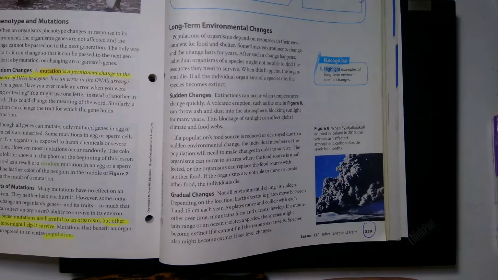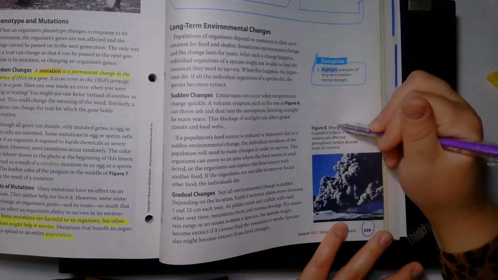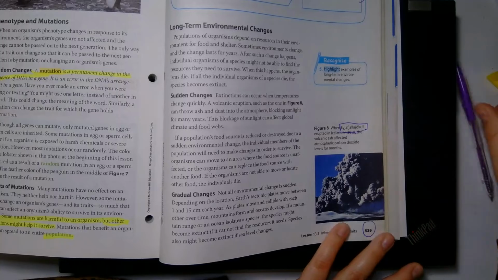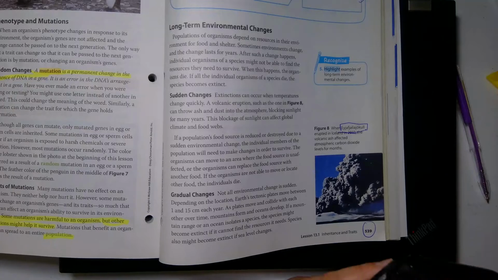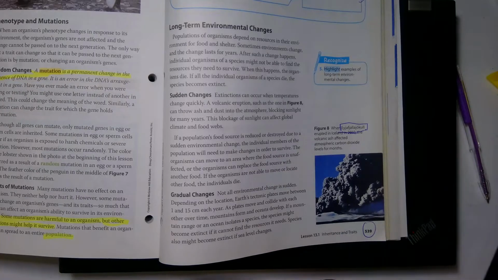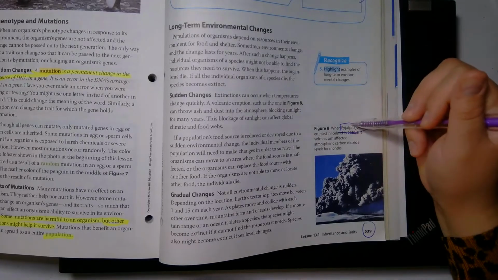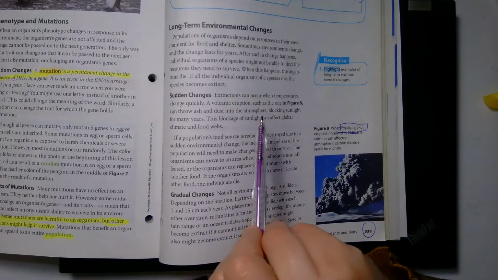Okay. Extinctions can occur when temperatures change quickly. A volcanic eruption, such as the one in figure 8. Whoa. Okay. Are we all interested in finding out how to say that? I am, and I'm therefore taking a picture of this word. Okay, continuing on.